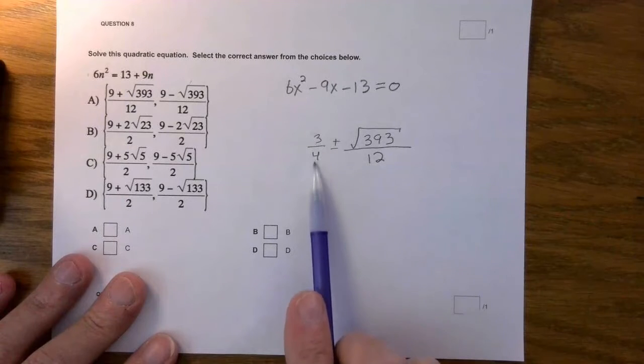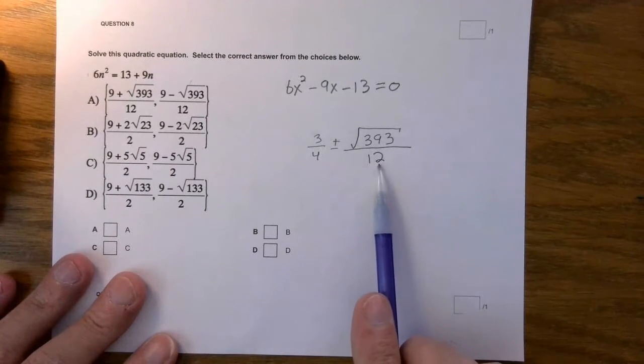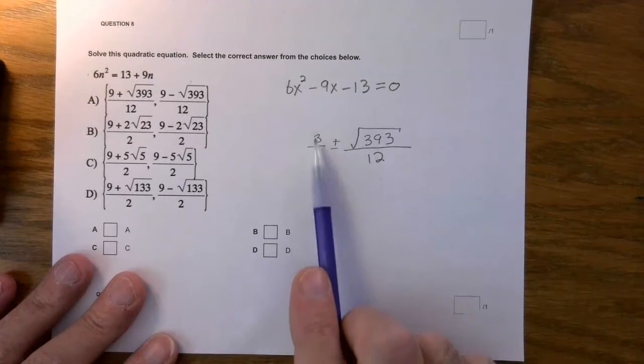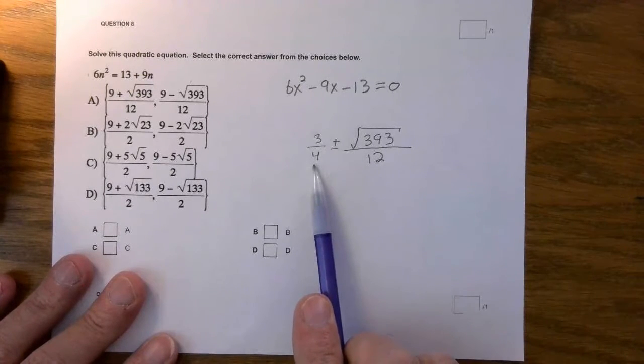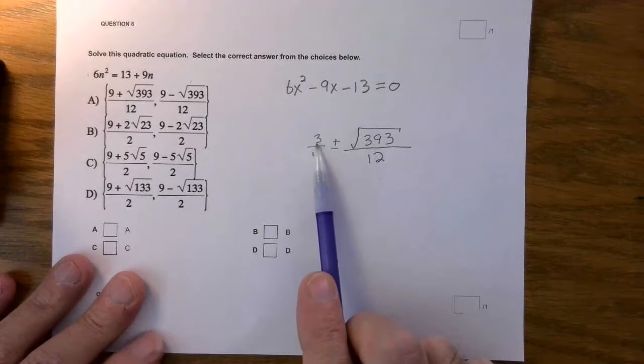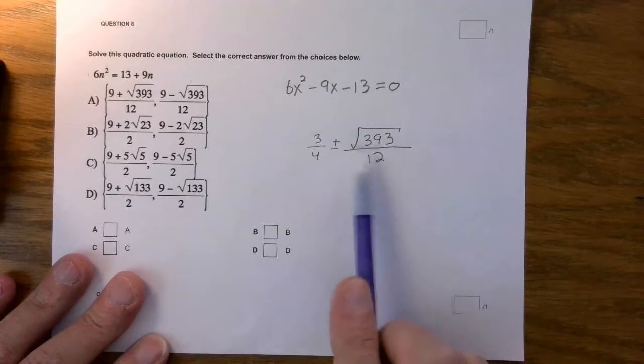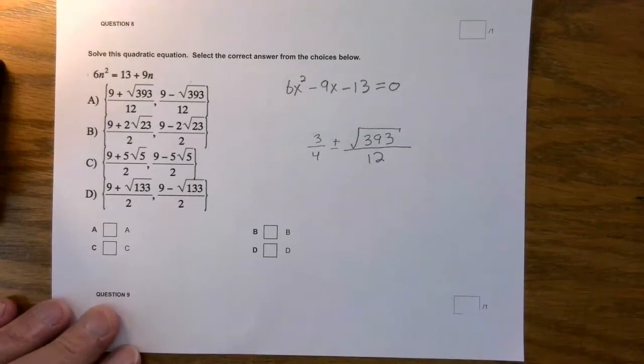Again, this says 3 over 4, and this denominator is 12. So if I needed the common denominator of 12, I'd be multiplying the top and the bottom by 3. So 3 times 3 would be 9. So there's a 9 up here, actually, but I'm going to leave it like that. You should be able to see it because of the 393 square root. All right?